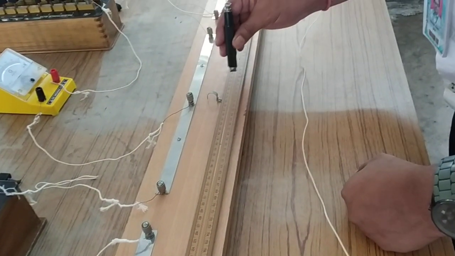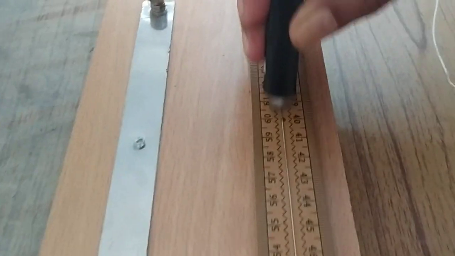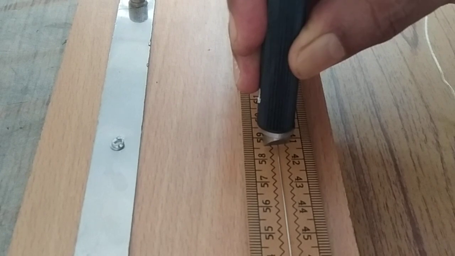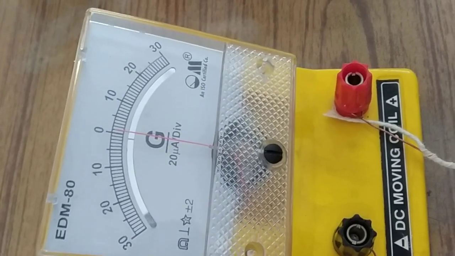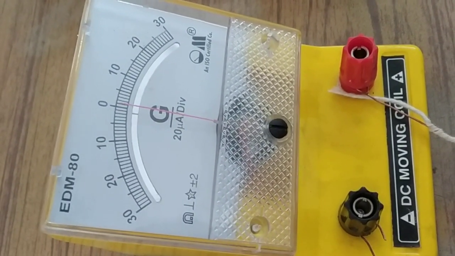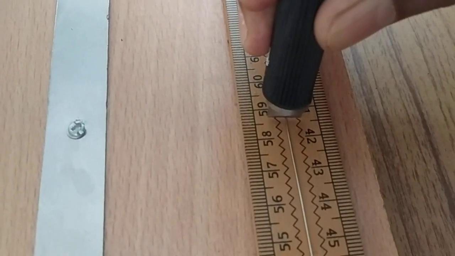The initial was 55, and now as I slide the contact, the reading comes at 58.5 centimeter. The value of R is 1.2 ohm and the value of L is 58.5 centimeter.